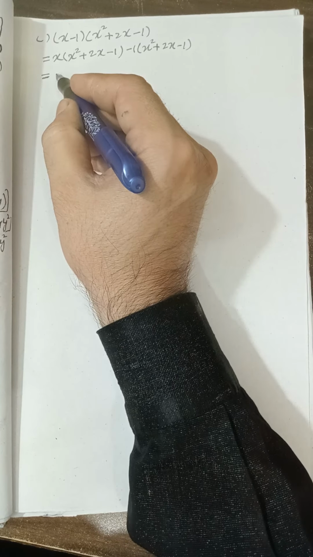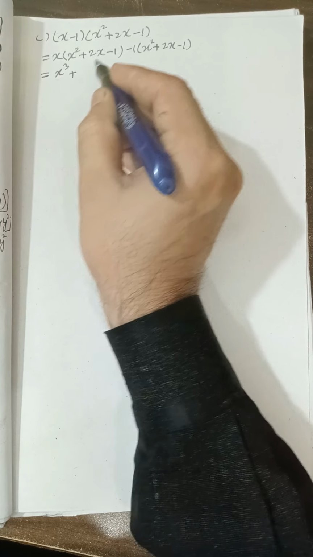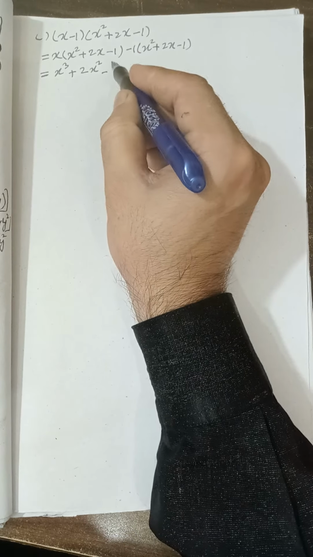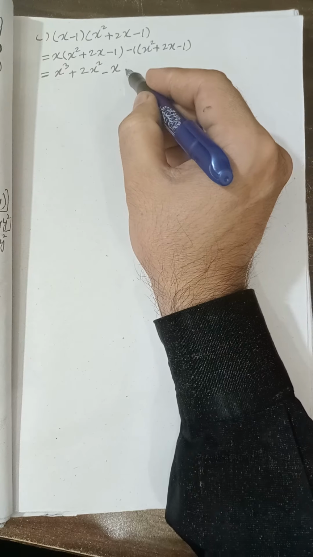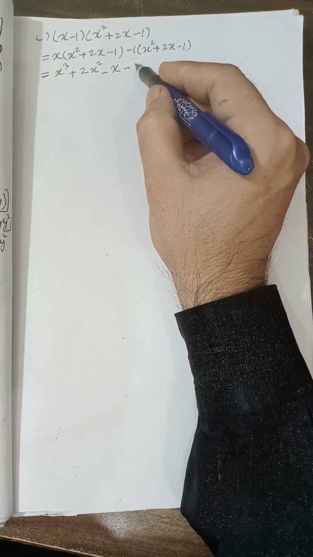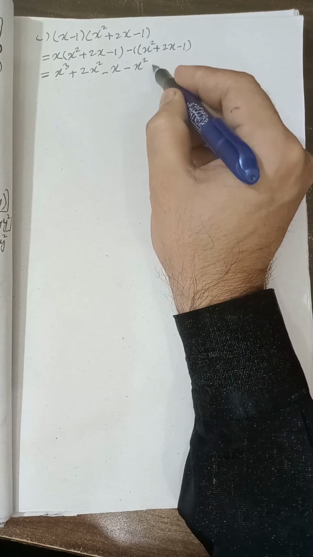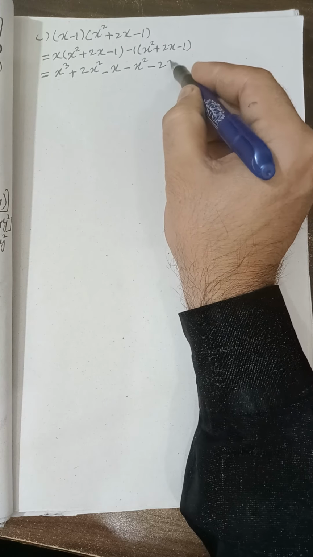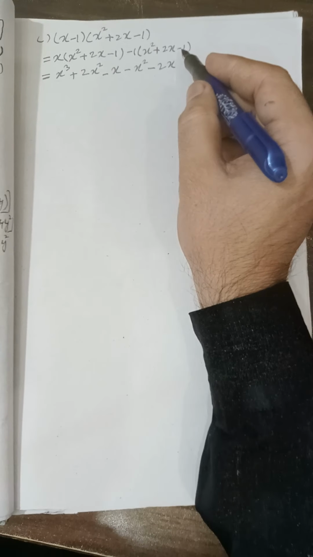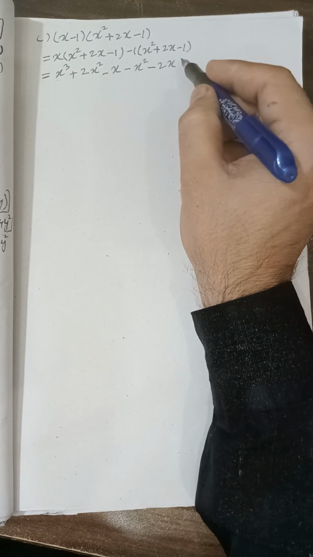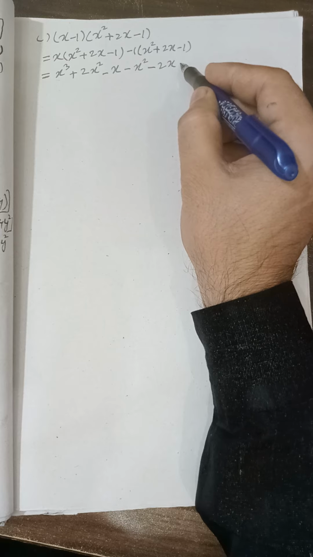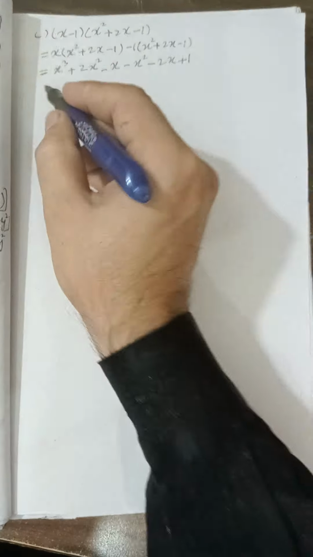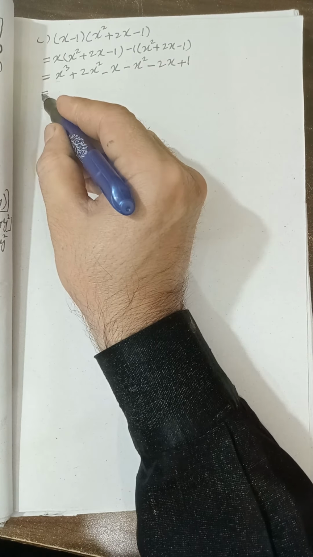Now x multiplied by x square is x cube, and x multiplied by 2x is 2x square, and x when multiplied by 1 is x. Minus 1 multiplied by x square is x square, and due to this minus sign change the inner sign, and 2x will remain same because 1 when multiplied by 2x will be 2x, then 1 multiplied by 1 is equal to 1, and change the inner sign due to this minus sign. This is the answer up to here.